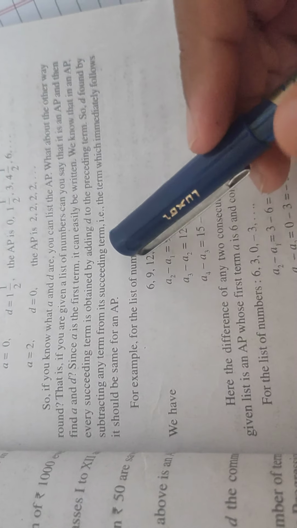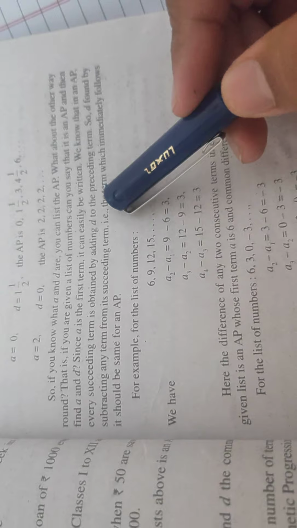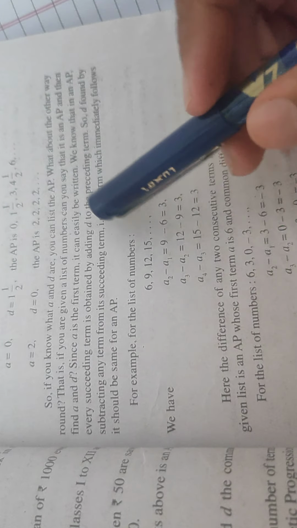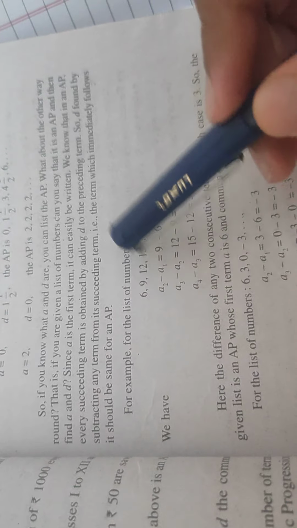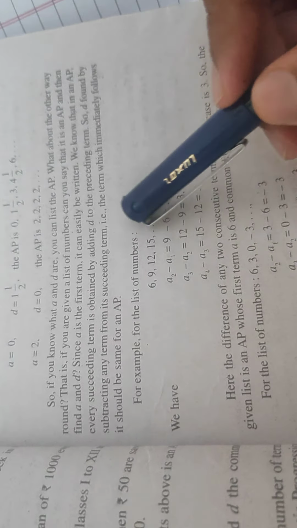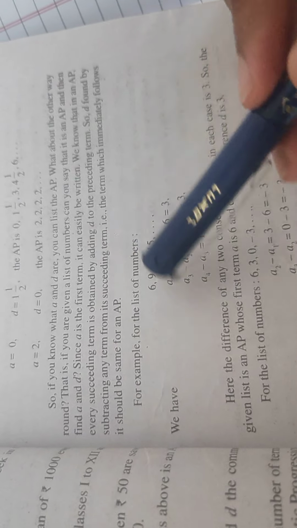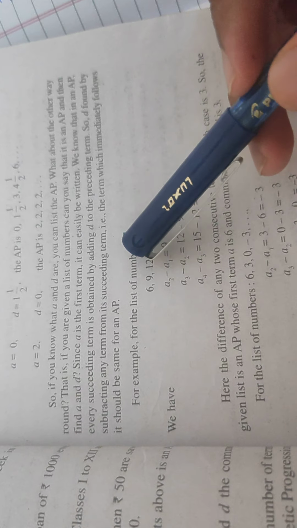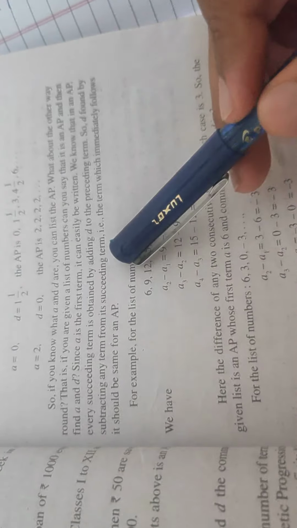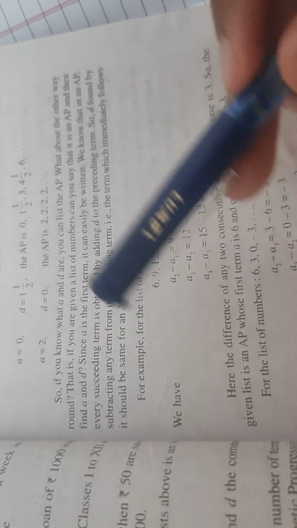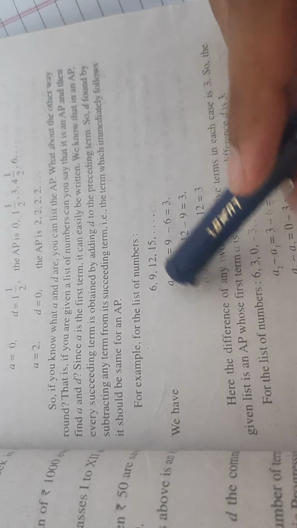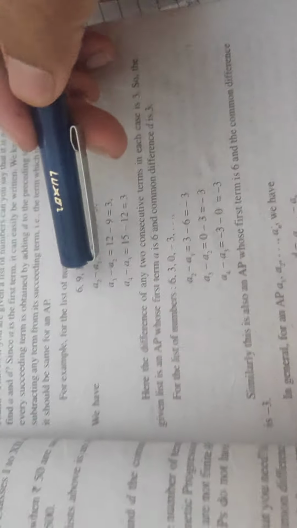Subtract the term that comes before from the term that comes exactly after it, and then you will find the common difference. Suppose we have to find the common difference in this arithmetic progression. You have to subtract 12 from its successive term, the term that comes right after it, that is 15. Or you can subtract 9 from 12, or subtract 6 from 9. In this way you can find the common difference in this arithmetic progression.